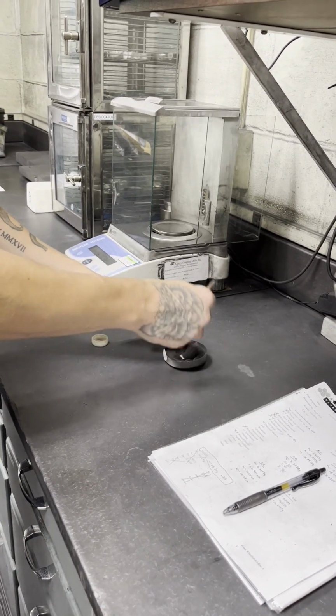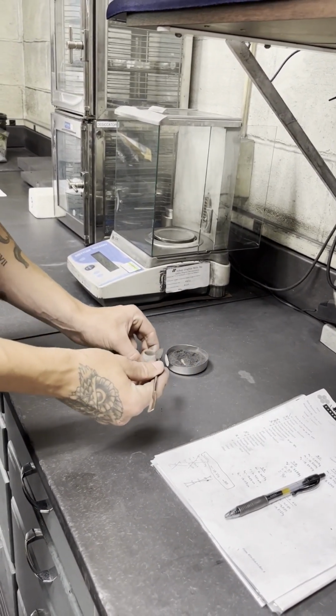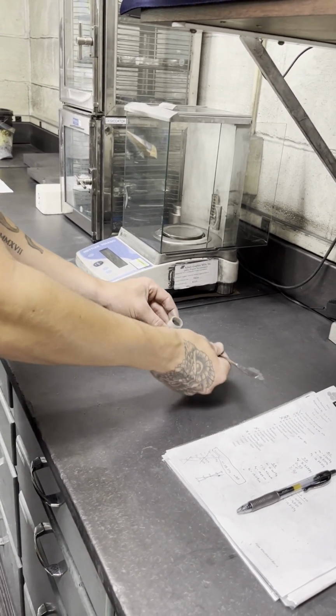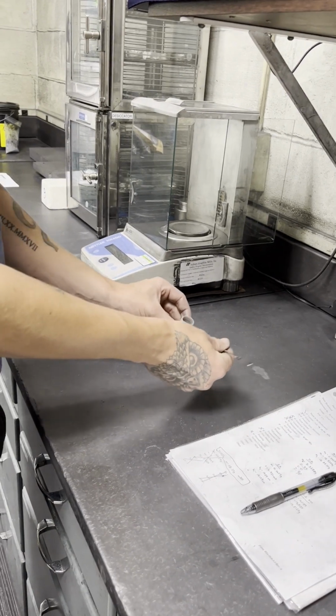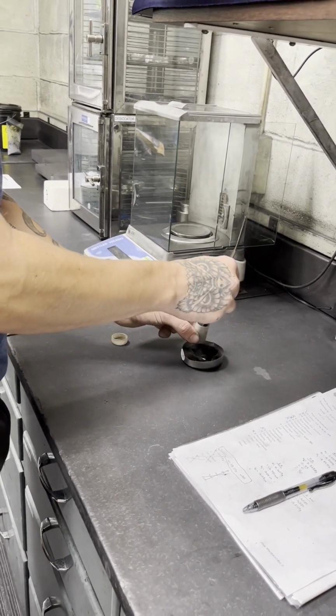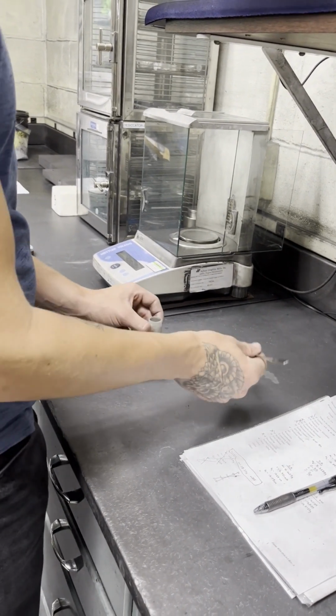So I add material. You can tamp it down a couple times. You don't want there to be like oxygen voids in there, so that's kind of why you want to tamp it down. Otherwise, that's oxygen that can oxidize the material and give you a false volatile reading.